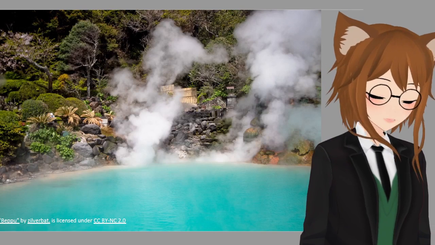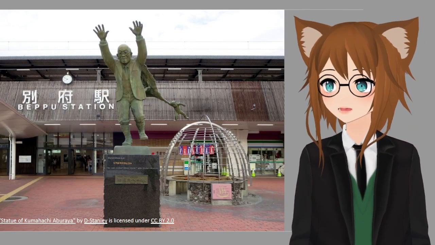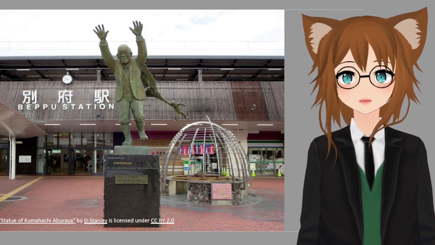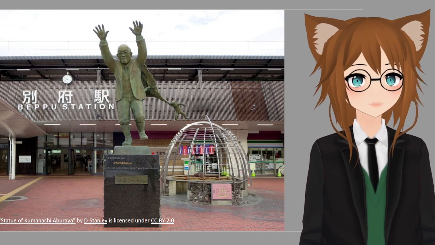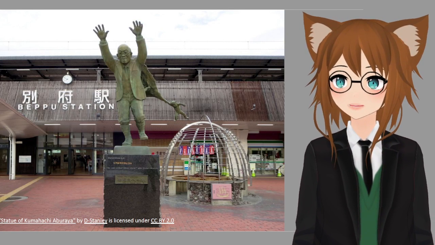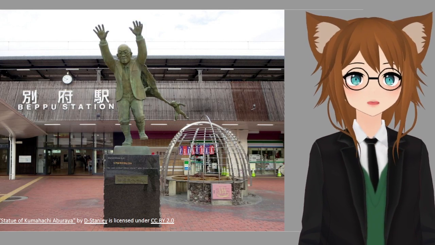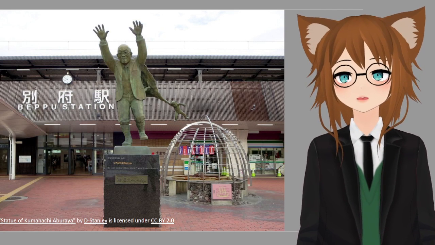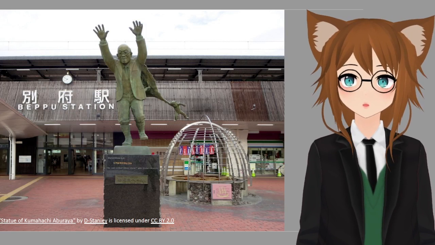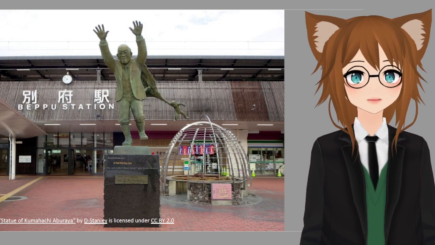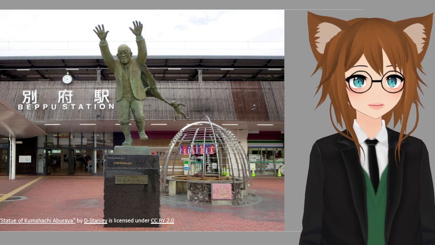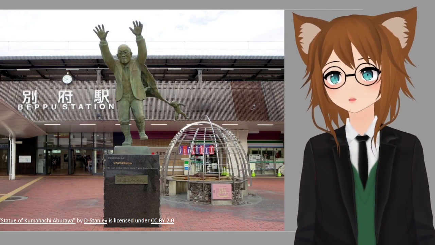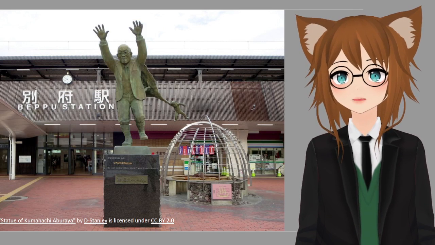But for now, you can thank Uncle Shiny, who you see here, for this beautiful location's tourist development. That's just his nickname because of his shiny bald head. He was called Uncle Shiny by everyone in town. His real name was Kamahachi Aburaya, and he worked tirelessly to promote the region and develop the sites and tours to bring guests. He's one of the first people in modern Japan who was really interested in promoting tourism.